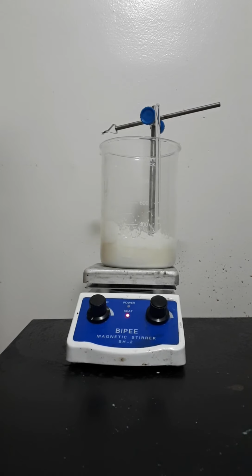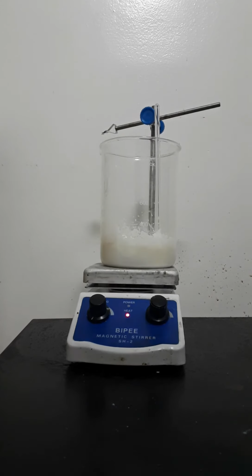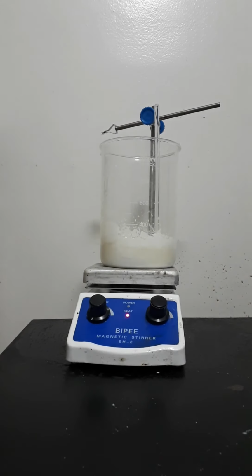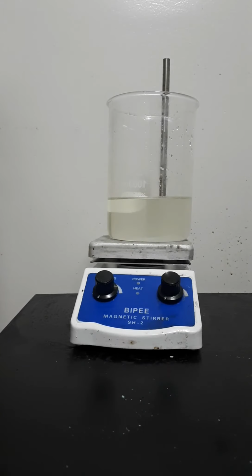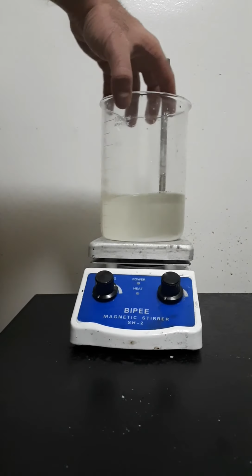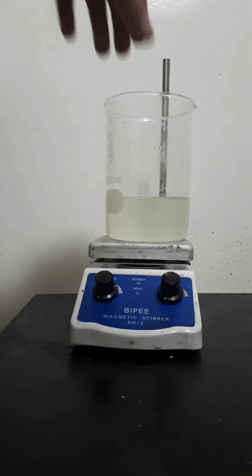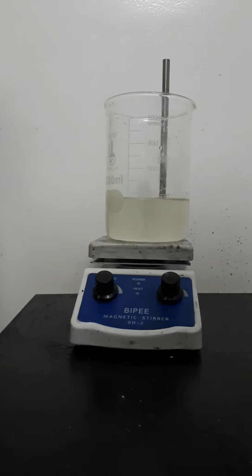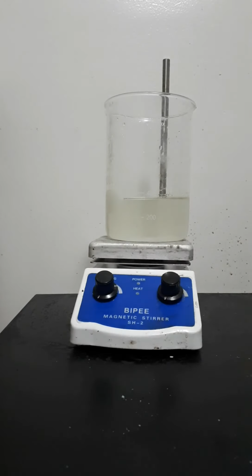Okay, now I'm going to heat up my calcium nitrate and add about 200 milliliters of water. The amount of water doesn't really matter as much. It's just to dissolve all of it. Now all of the calcium nitrate is dissolved in water, and it's time to add the sulfuric acid.